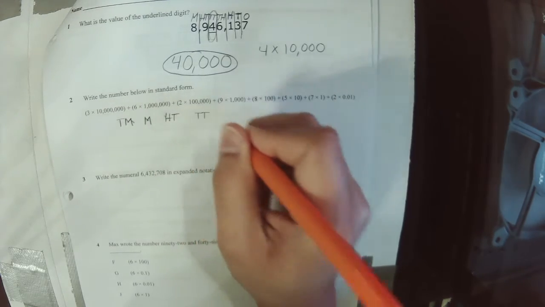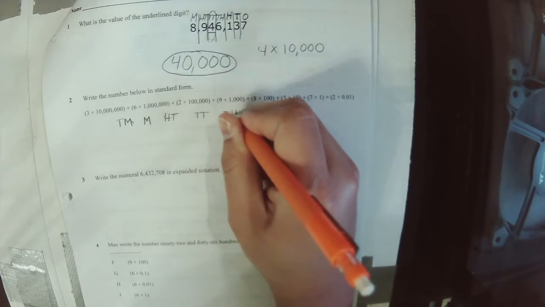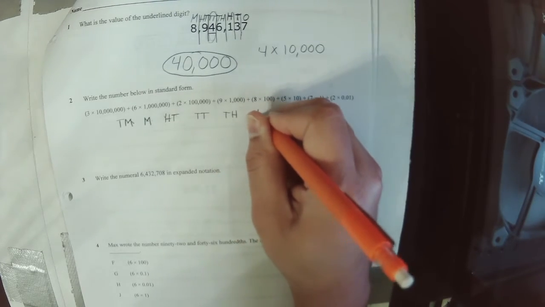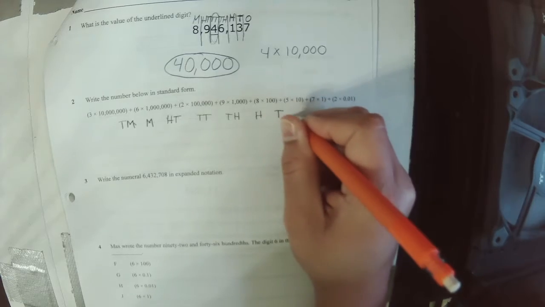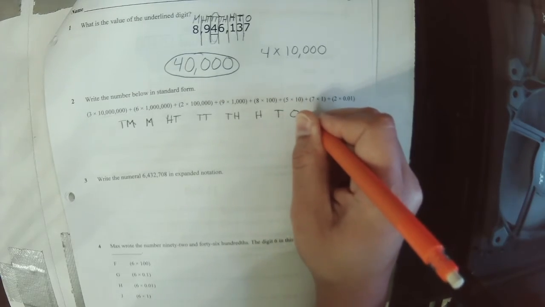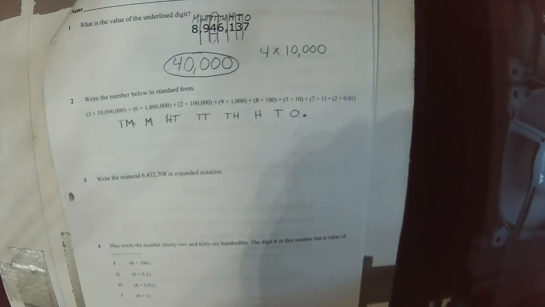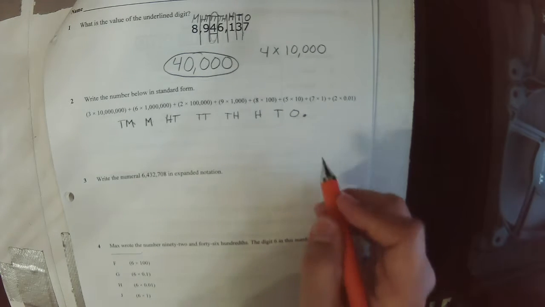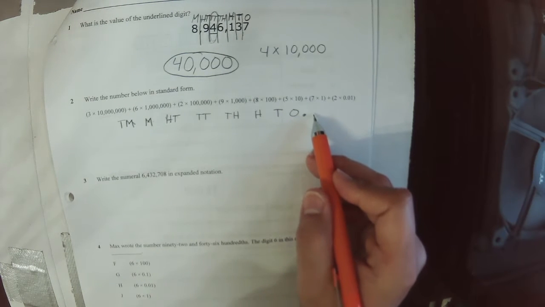And 10,000. 1,000. 100. 10. Then 1. And here's where our decimals come in. What is the first decimal place value? Jaylene, what's the first decimal place value?